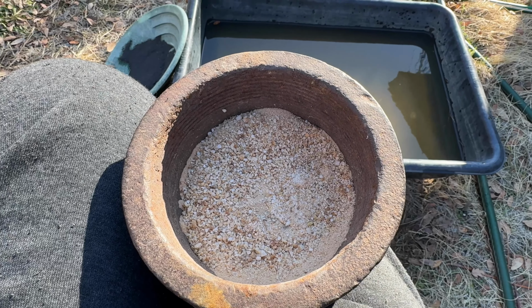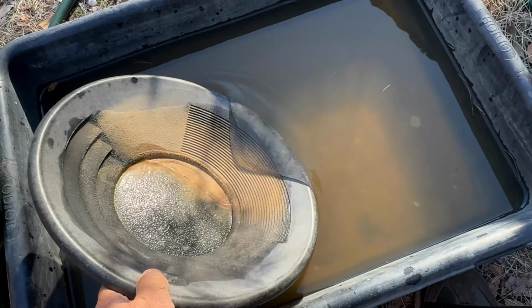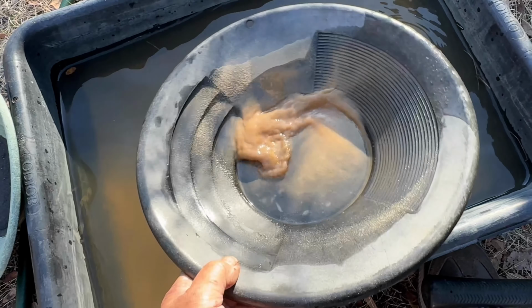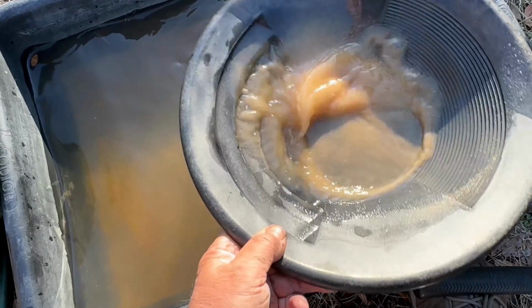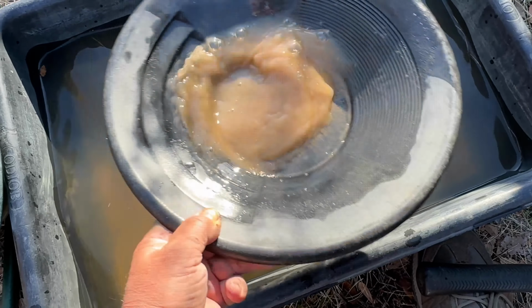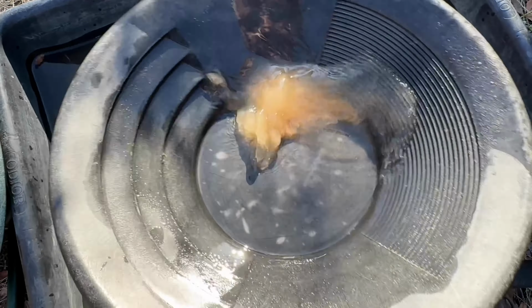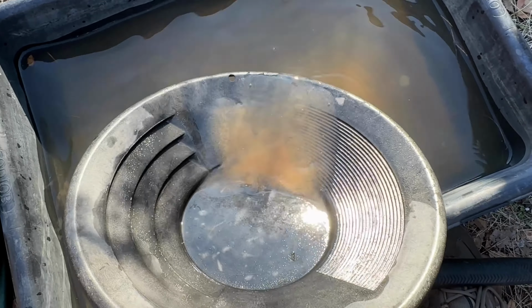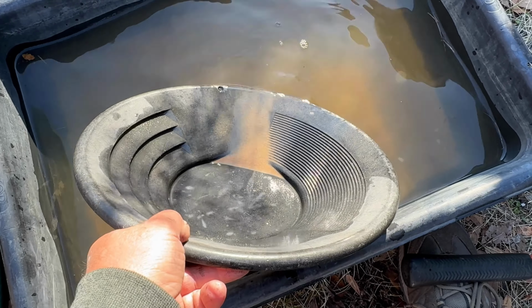Still a lot left, but that is enough for me to do the test. I don't need a lot. You see, I got the smallest particles here, and now I carefully wash out that sand, which I don't need, and try to leave just the heavy material on the bottom.